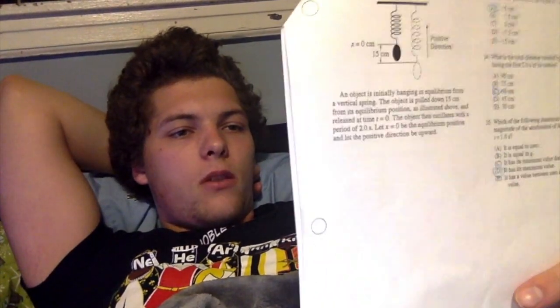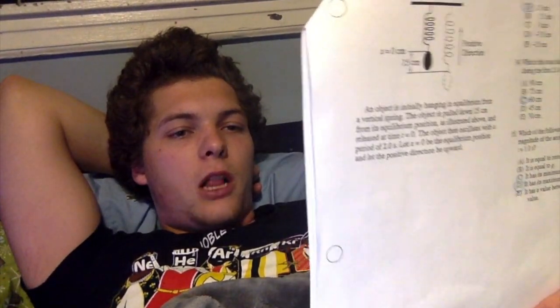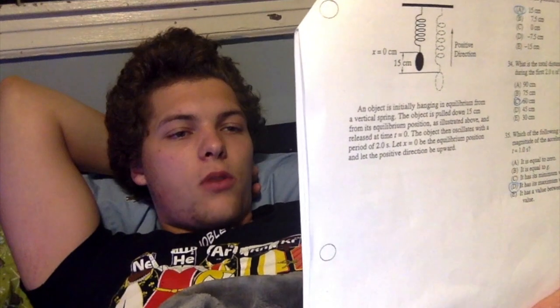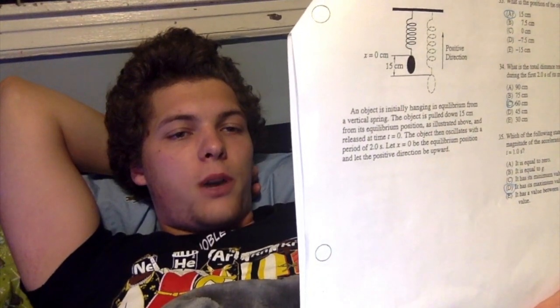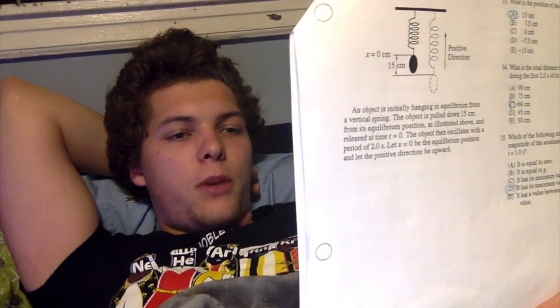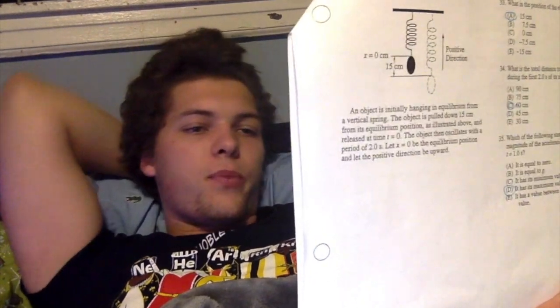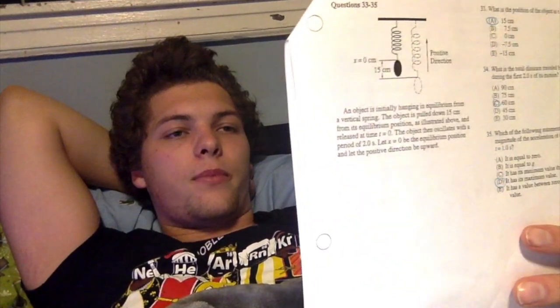Okay, so which of the following best describes the acceleration vector for the particle at the moment shown in the diagram? Let's go through all the possibilities and talk about why they could or could not be correct. A, it is directed towards the left.